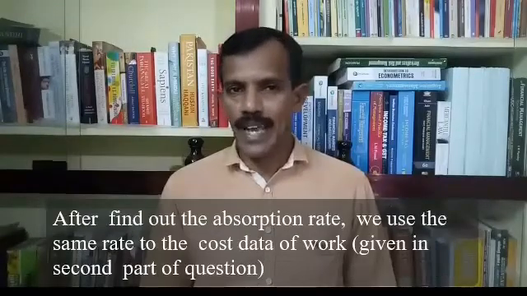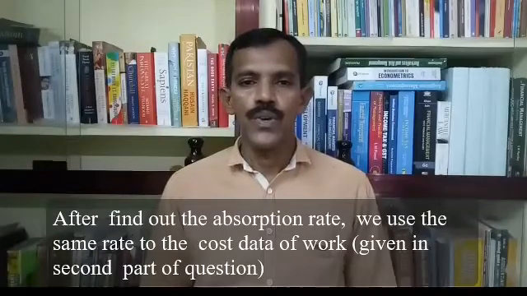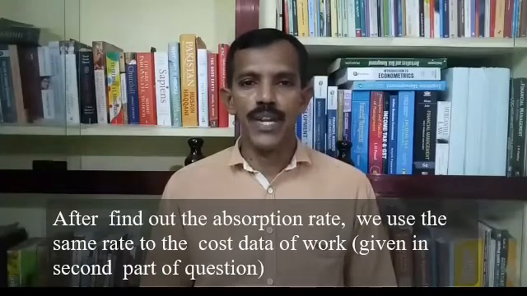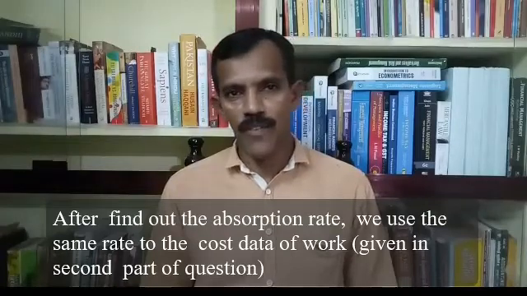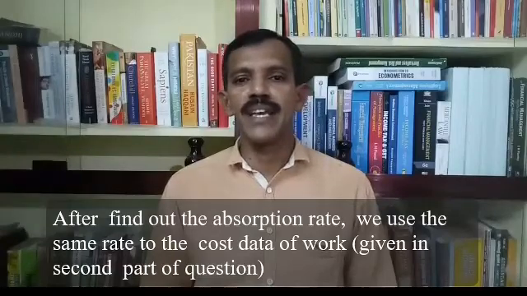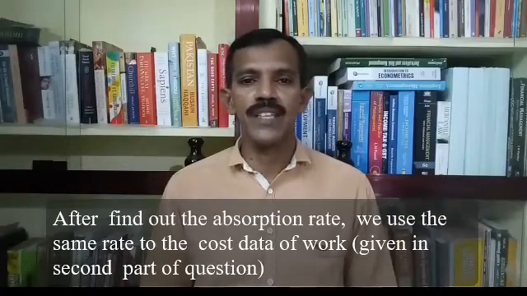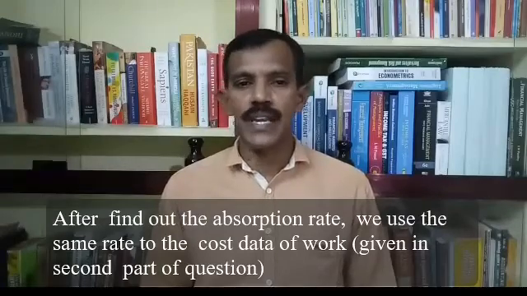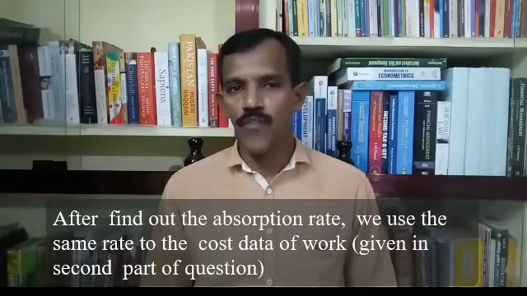After finding these rates, we have to calculate cost data of a particular work carried out in that department during the month of January. Here we carried out one work in our department during that month. For that work we used the material 8,000, then direct wages 6,250, then labor hours booked 3,300, then machine hours booked 2,400.